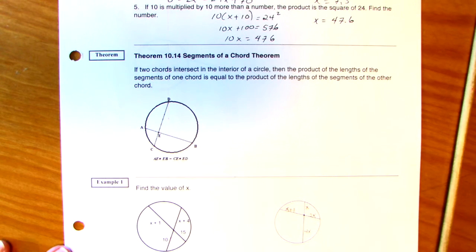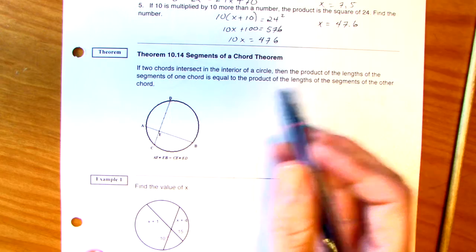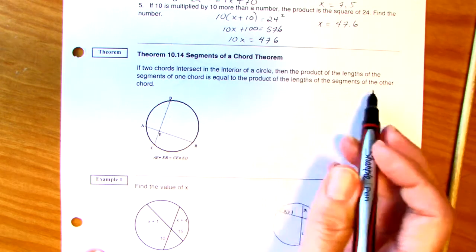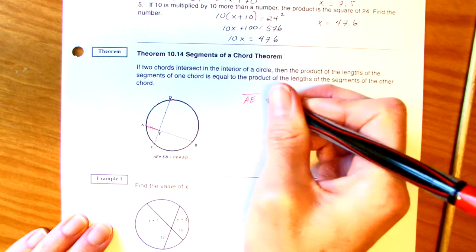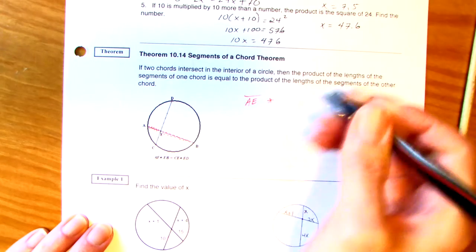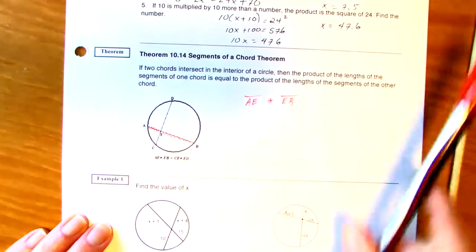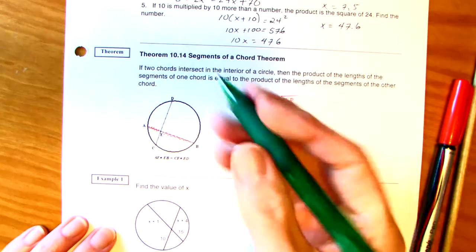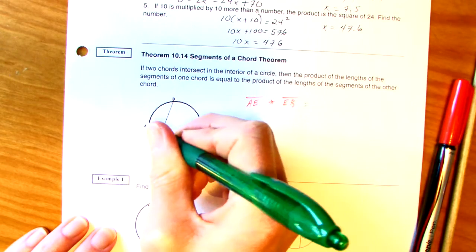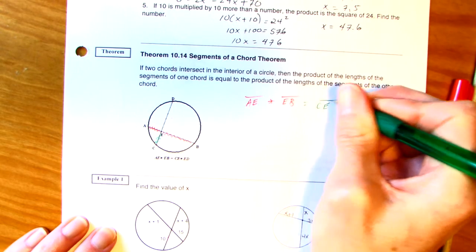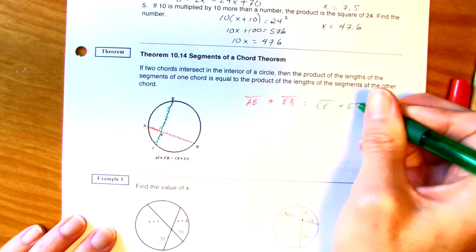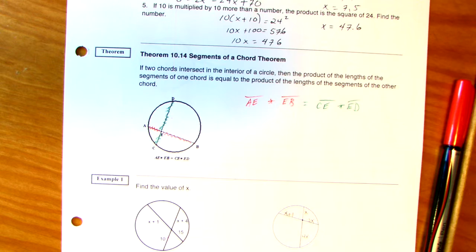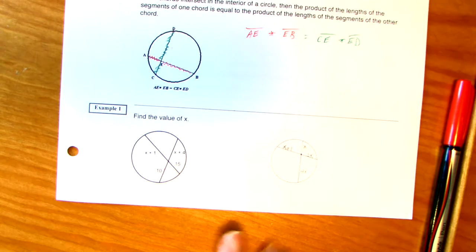Segments of a chord. If two chords intersect in the interior of a circle, then the product of the lengths of the segments of one chord is equal to the product of the lengths of the segments of the other chord. Meaning this, AE times EB is equal to CE times ED. Not too bad. You'll remember that one, right? Usually students do. Alright, so let's go ahead and work this out.